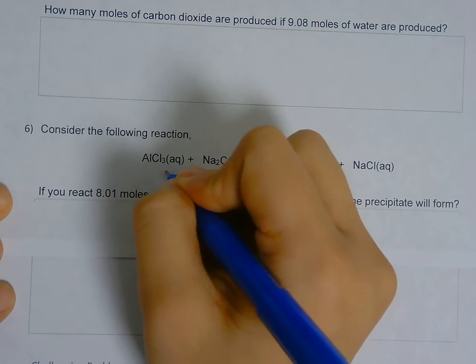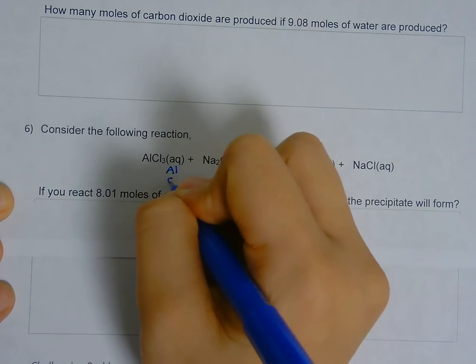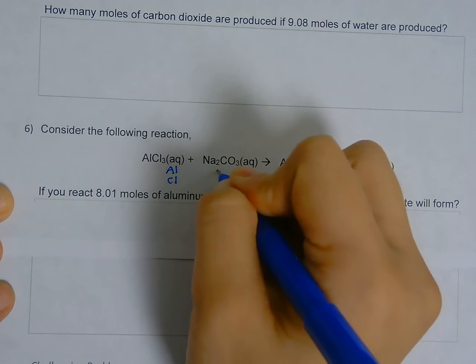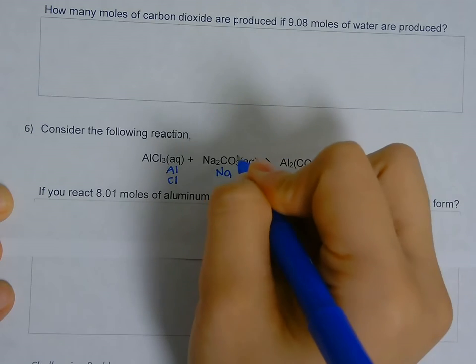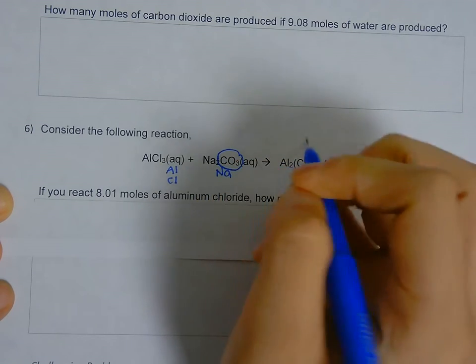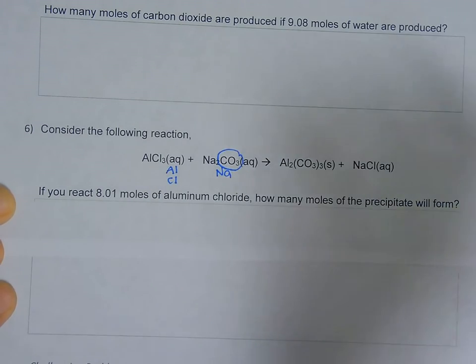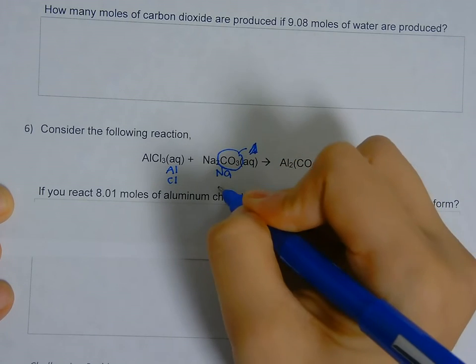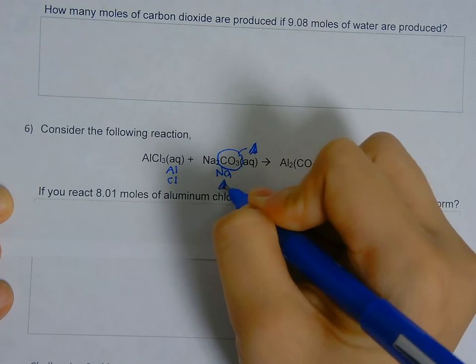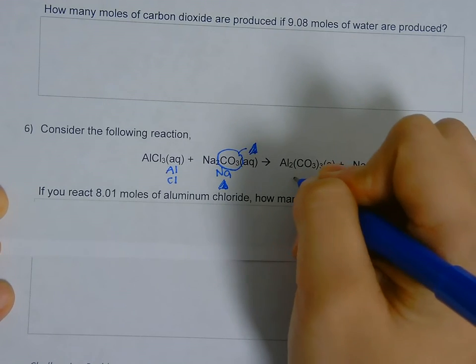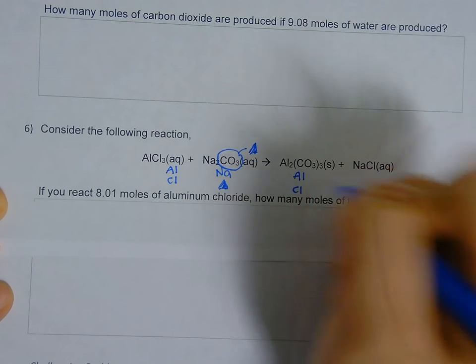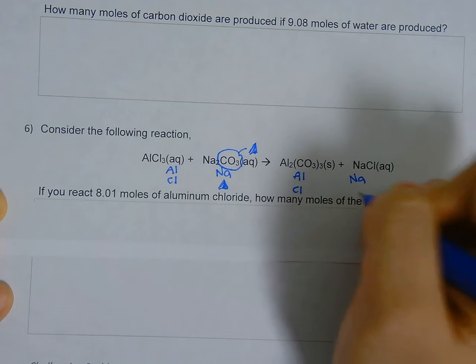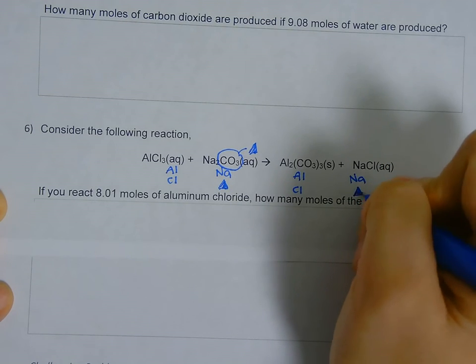On the reactant side, I have aluminum, I have chlorine, I have sodium, and then I have CO3. CO3 is a polyatomic ion. I am just going to pretend that this is actually just a blue triangle. So I have a blue triangle on my reactant side. Product side, I also have aluminum, I also have chlorine, I also have sodium, and I have my blue triangle.